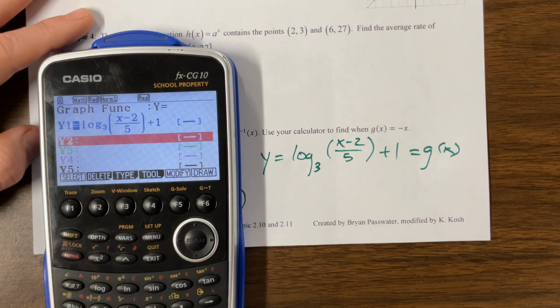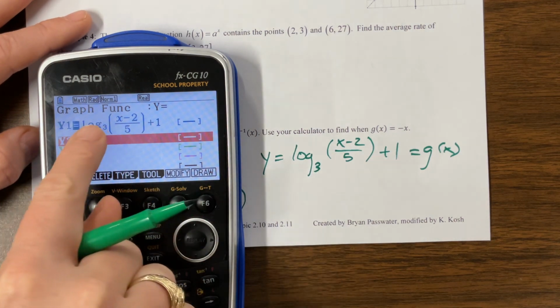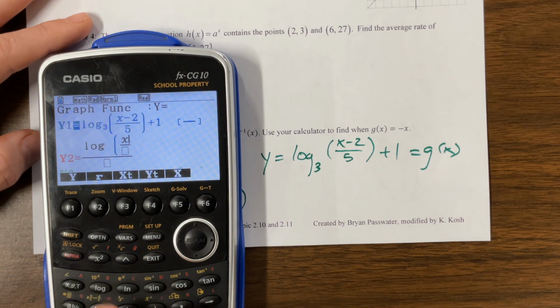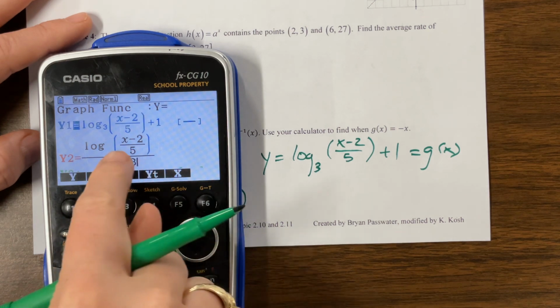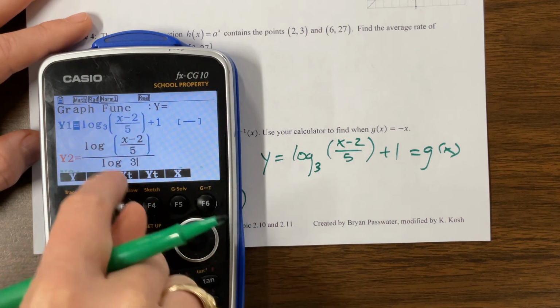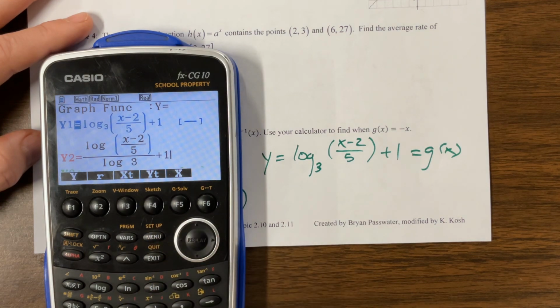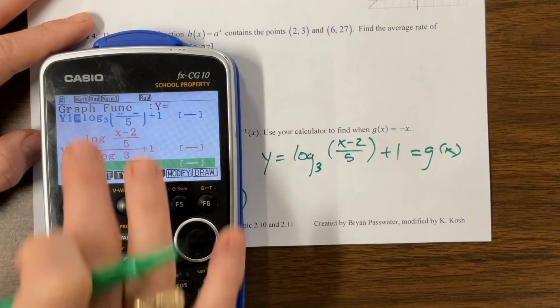And then okay, so if I forgot how to get this log base 3, I can always use the change of base property. And so I could say log of, in parentheses, x minus 2 over 5, close the parentheses, divided by log of 3. That's the change of base property. This becomes that value and this becomes that. And I just use the log base 10. And then over here I have to say plus 1. Okay, those should be the same graph.